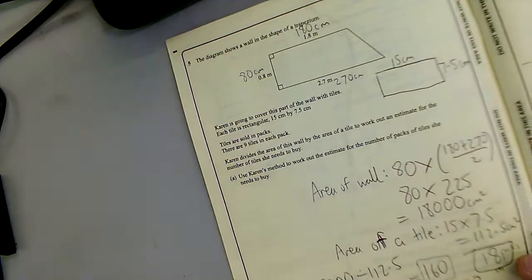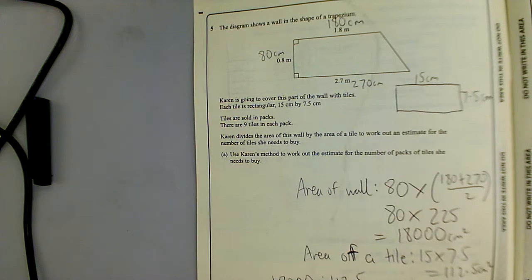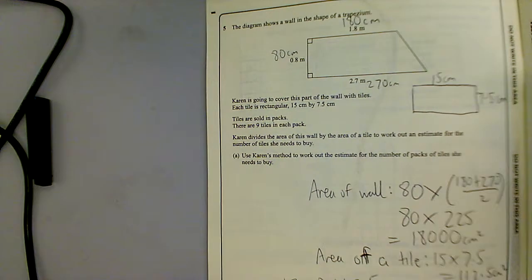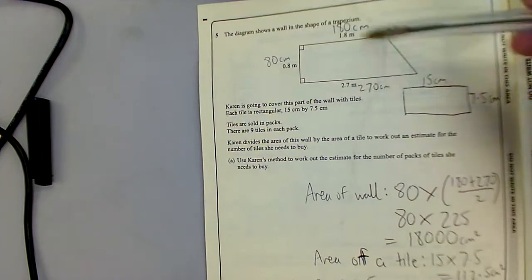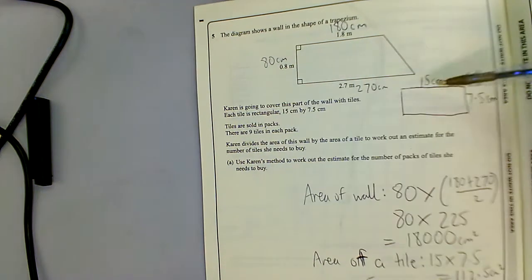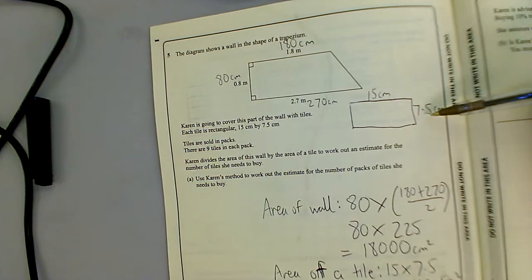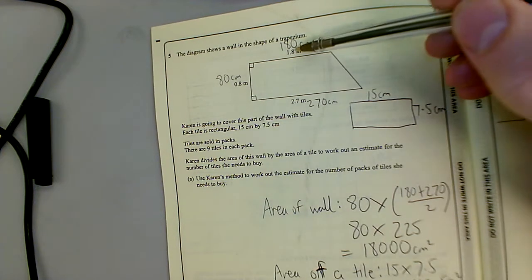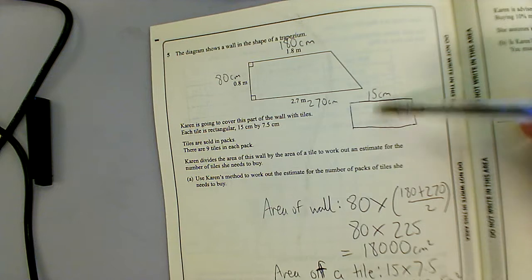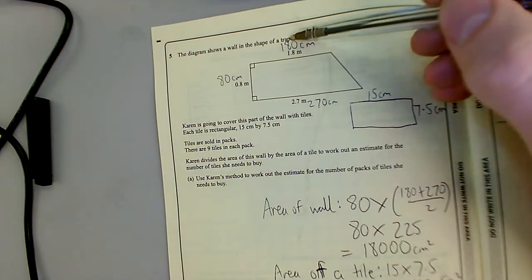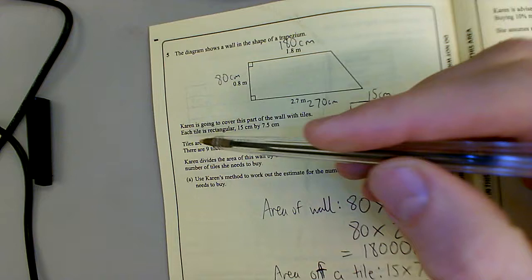Okay, so this is a situation where I've done a question and then for whatever reason the file hasn't saved, so all the working is already there. It's a question where it tells you that Karen is going to cover this wall with rectangular tiles which are 15 centimetres by 7.5 centimetres. So the first thing you need to notice is that your units are different. The wall's given in metres and the tile's given in centimetres. So to deal with that, I've decided to turn these into centimetres as well.